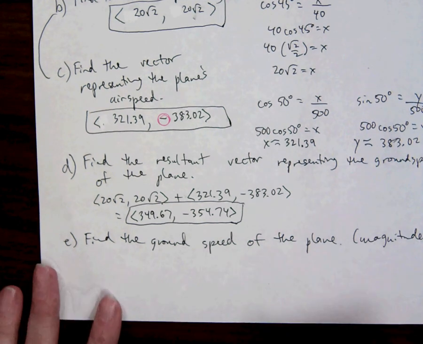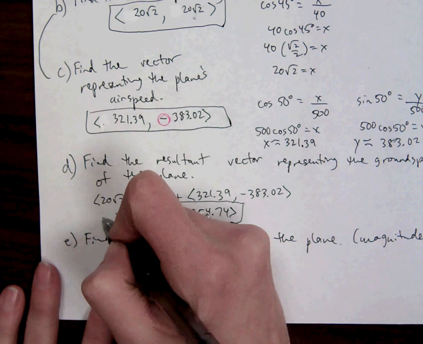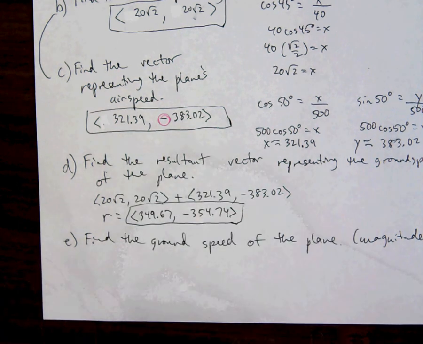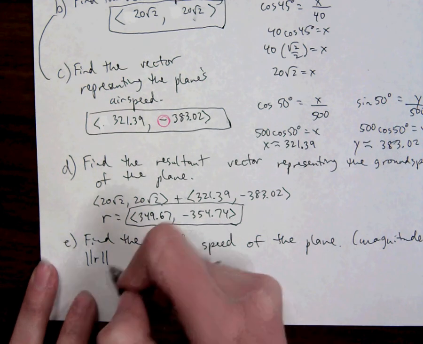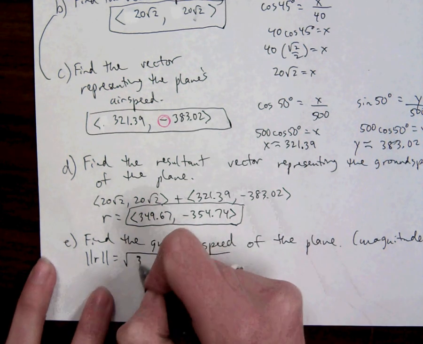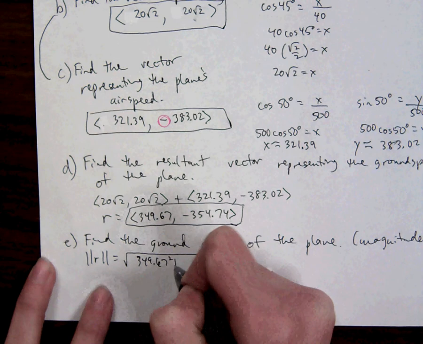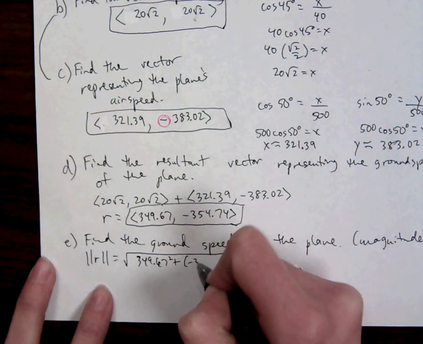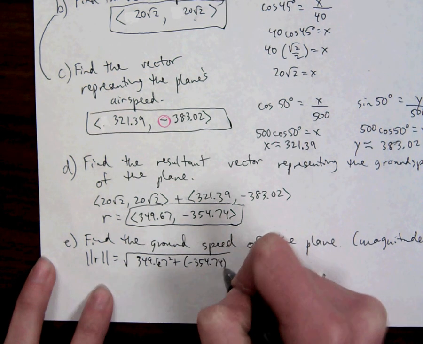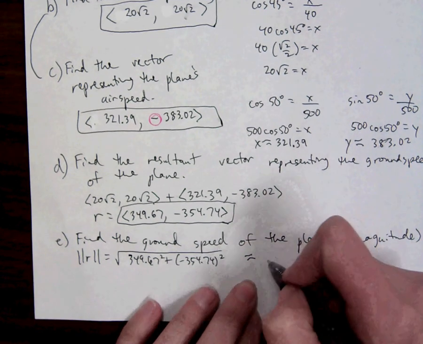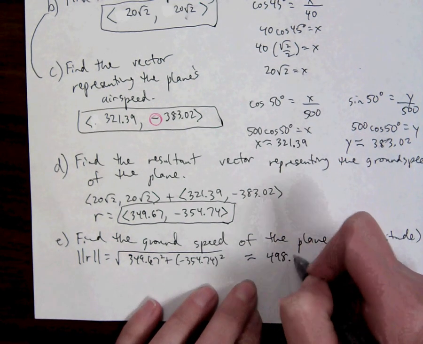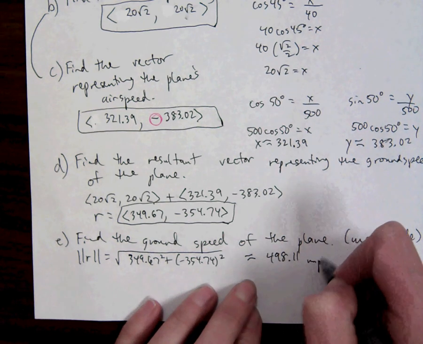So again, remember how we find magnitude. If I go back up and let's call this vector r just for resultant, then remember I'm finding magnitude, there's a symbol for magnitude, and I'm just doing square root of the two components squared and added together. Okay, basically distance formula or Pythagorean theorem. Out of that, I'm going to end up getting 498.11 miles per hour.